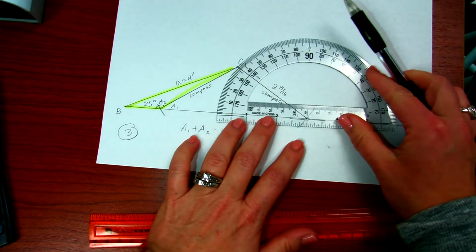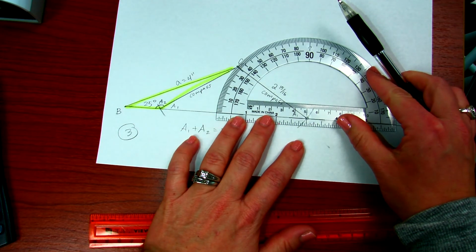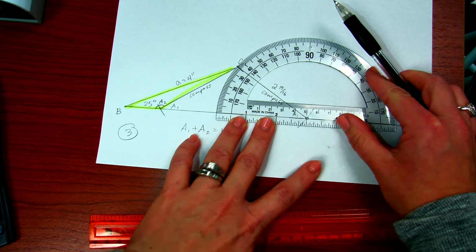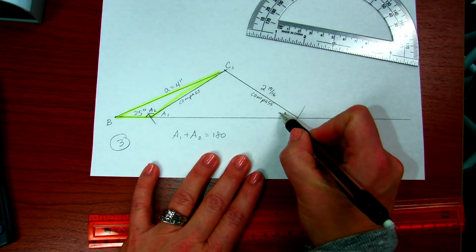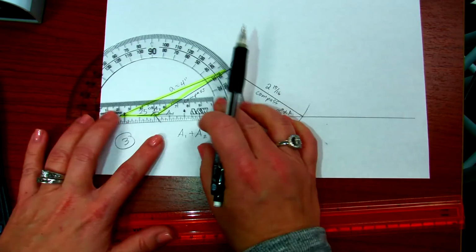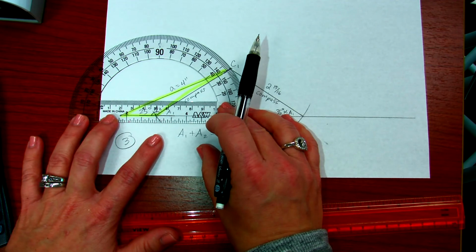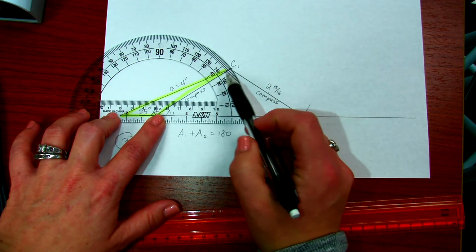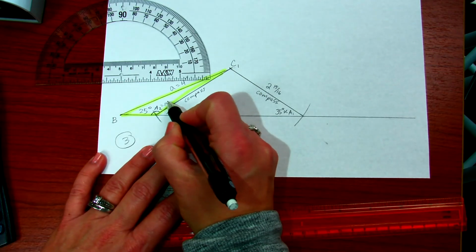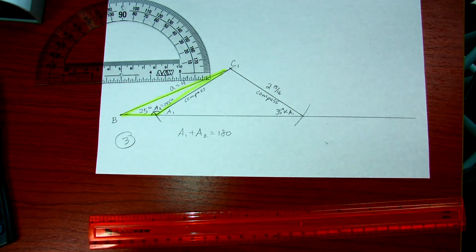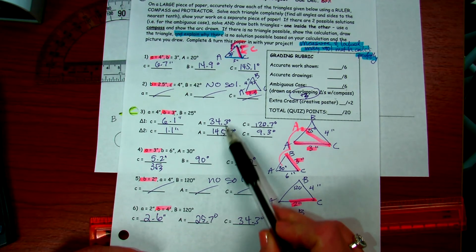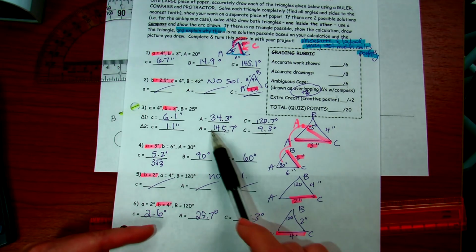When I measure angle A1, I can see it's about 35 degrees, maybe a tiny bit more, but I can't really tell. And then I'm not just going to subtract from 180, I'm actually going to measure A2, which looks to me as if it is 145 degrees approximately. And again, those might not be exactly what my calculations are. 35 and 145 are a little bit off, but again, this is with the calculator.